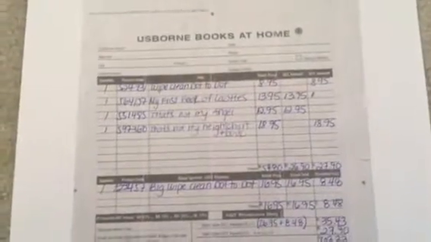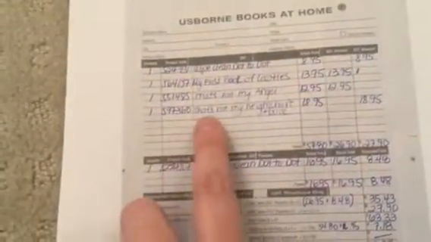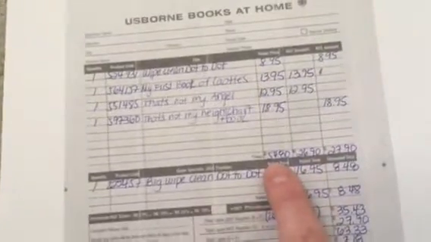I'm going to take you through using the order form for HST provinces. So here on this list, I've written down 4 books that a customer has selected, and I've written down the retail price for each of those books in this first column and totaled it up on the bottom.